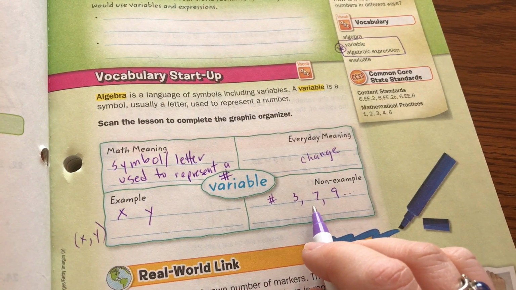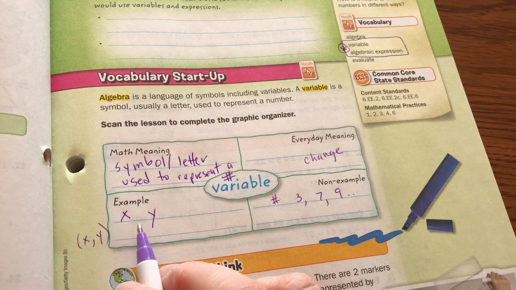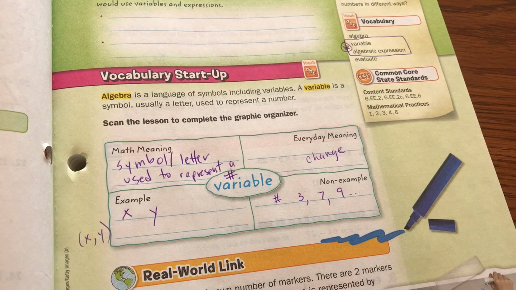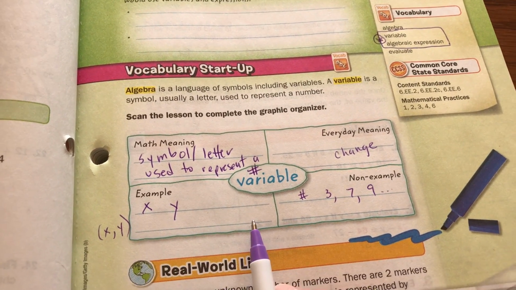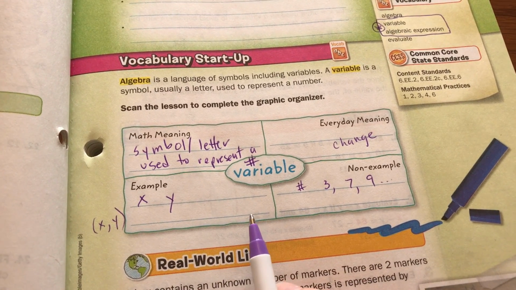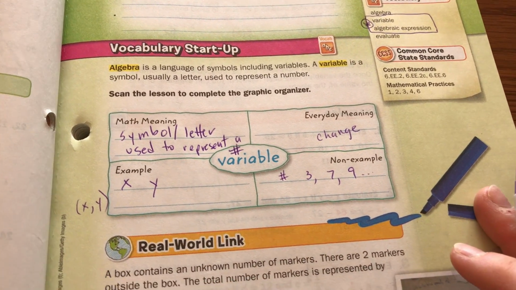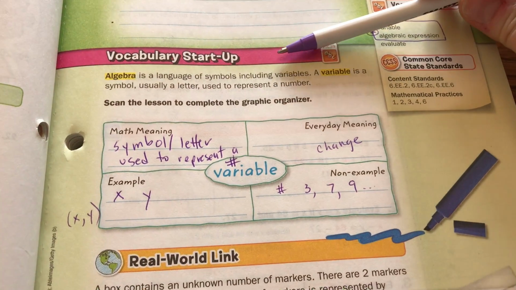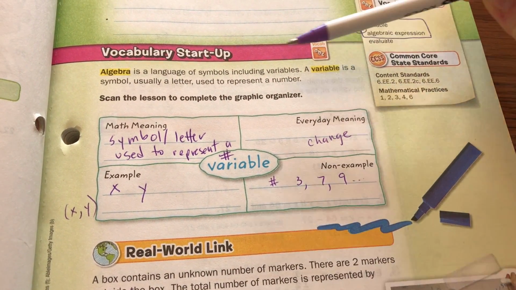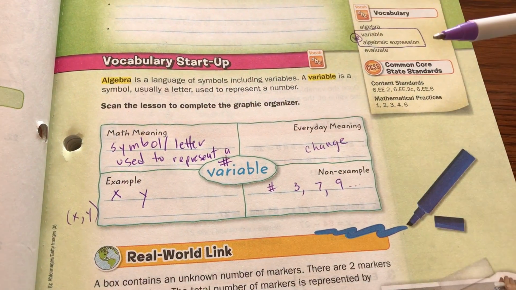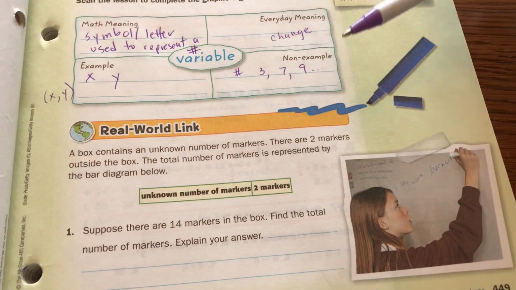So we're changing a number into a letter, or a letter into a number, and the letter symbolizes a number. Jeez. My tongue's getting all twisted today when I'm trying to talk. So algebra is a language of symbols, including variables, and a variable is a symbol, usually a letter, that represents a number.